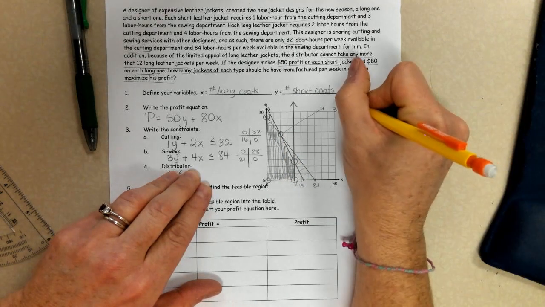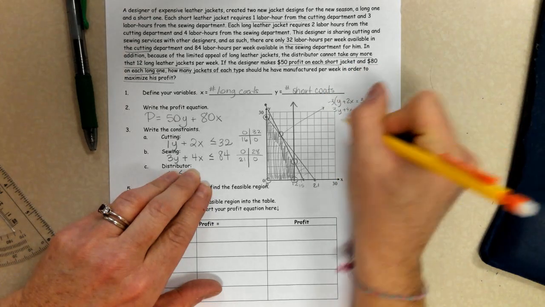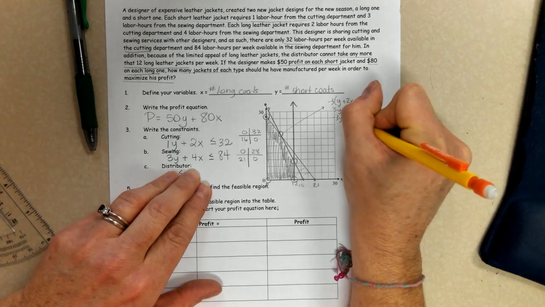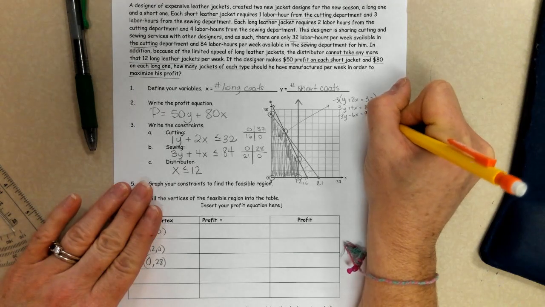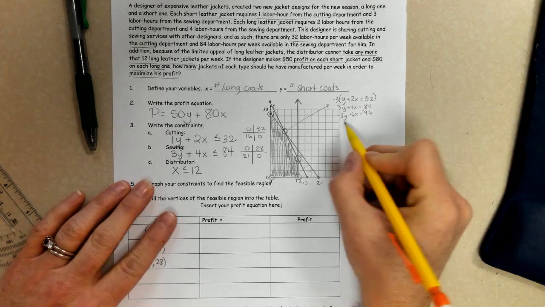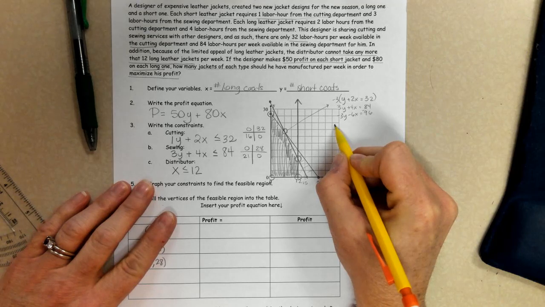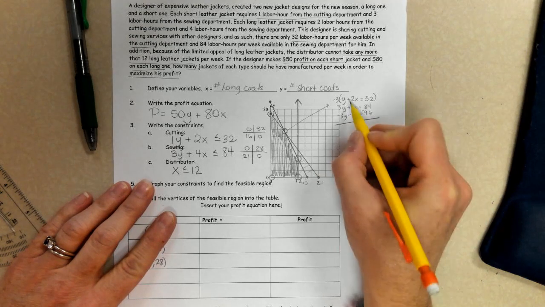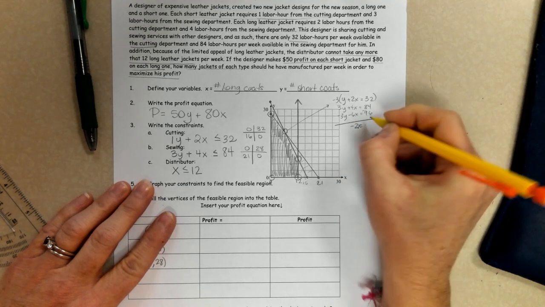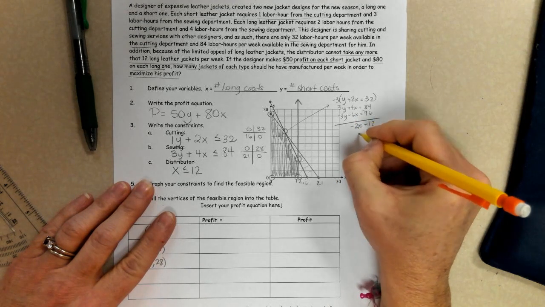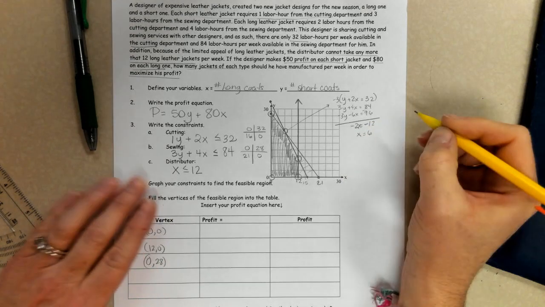So let's see. I think I'm going to multiply this by -3, and I'll eliminate my y's. That's going to be -96. So we would have -2x equals -12, so x will equal 6.